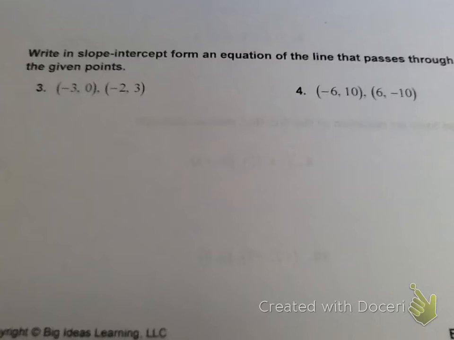Now, write in slope-intercept form an equation of the line that passes through the given points. So, in this case, we want to write in slope-intercept form instead of point-slope form. And using 2 points to write an equation, we can write our equation of the line 2 different ways.